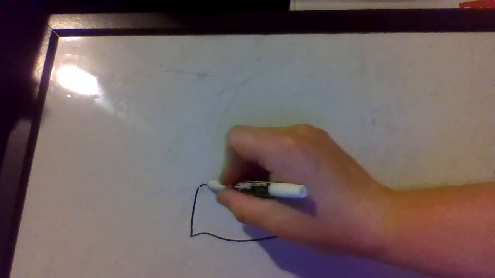Okay. So let's do another one of those. Sometimes they're actually kind of fun. It's kind of fun to try to make up shapes. So we've got a rectangle down here. Once again, not a very good rectangle, but you don't have to be an artist.